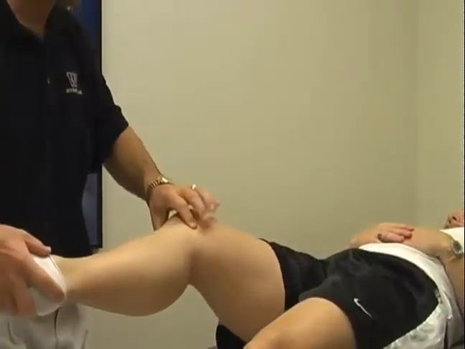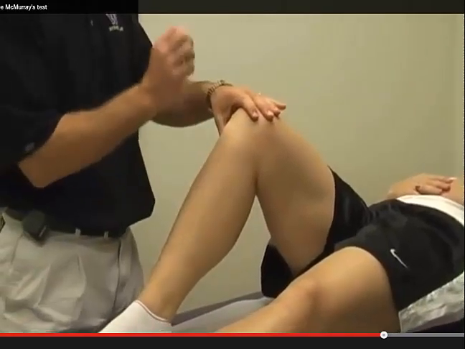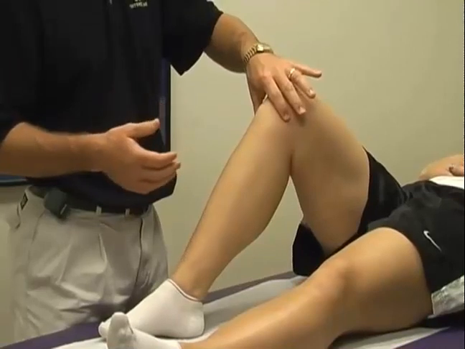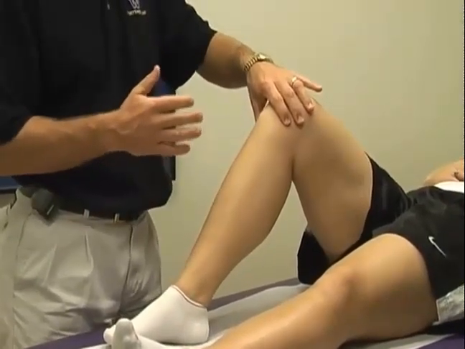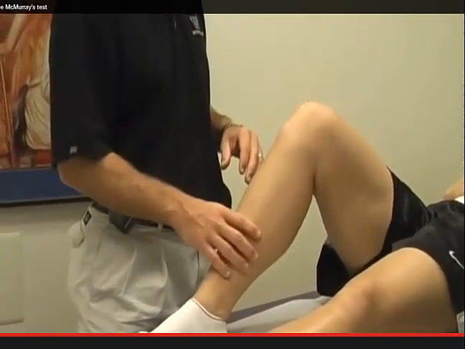And that's McMurray's test. And if someone actually has a meniscal tear with a fragment that's displacing, then you will sometimes feel a click or a pop that often is painful. Sometimes, though, someone can have a meniscal tear where you actually don't get a fragment that displaces and you still get pain on the test, and that's considered a positive test.